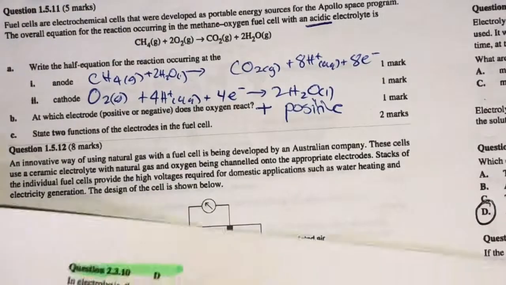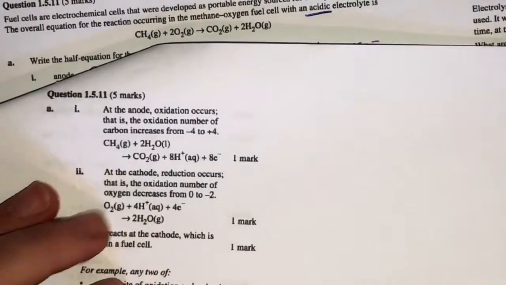Which one are we doing? 0.11. Okay, we got all those right. Excellent. Positive. Okay, any one of these. The site of oxidation and reduction. There you go. If you're desperate, go for that one.